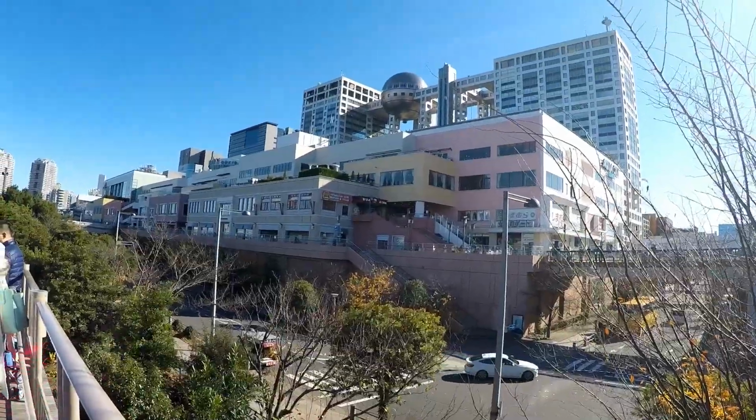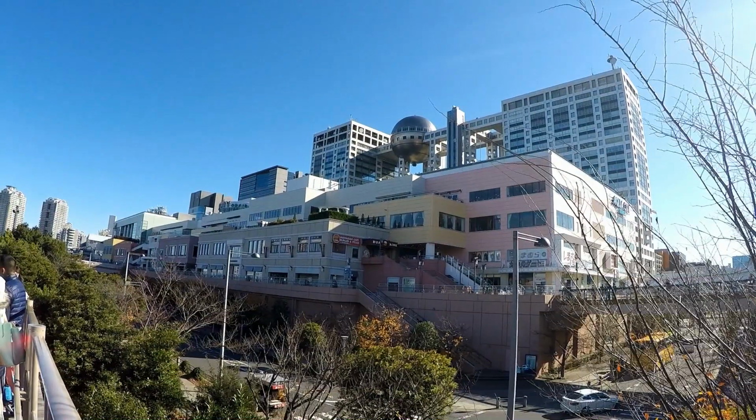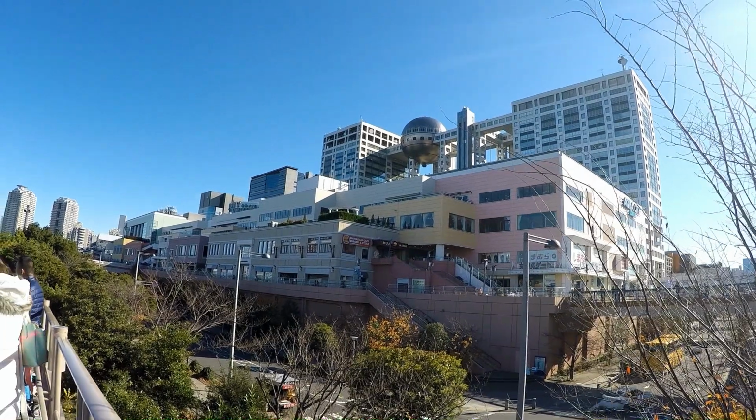The Fuji Television Building, which is adjacent to Aqua City Odaiba, can be seen here. It has a viewing sphere at its top, which is the spherical observation room. From here you can see a panoramic view of the Tokyo waterfront, which includes the Tokyo Tower and the Tokyo Sky Tree.